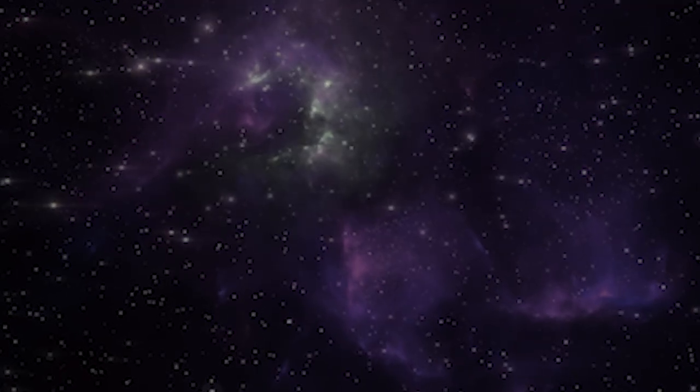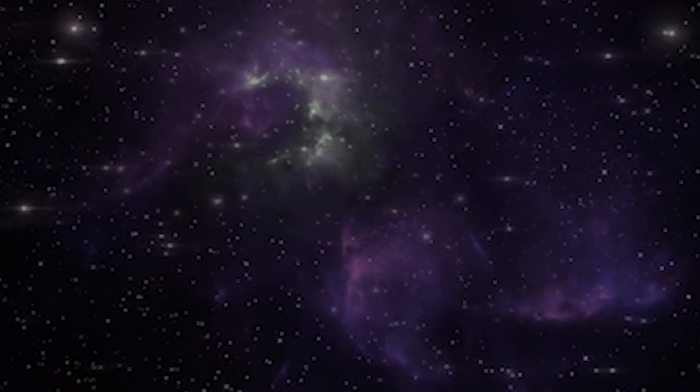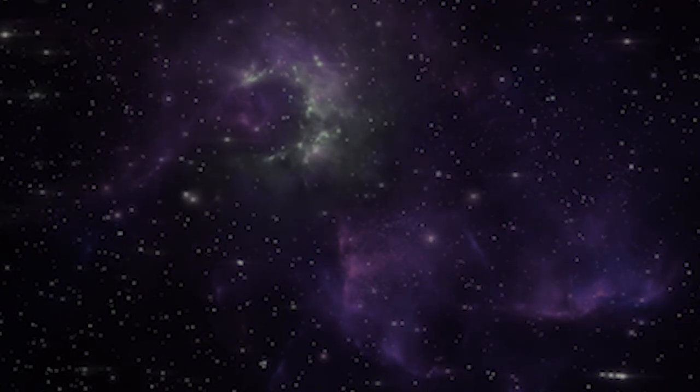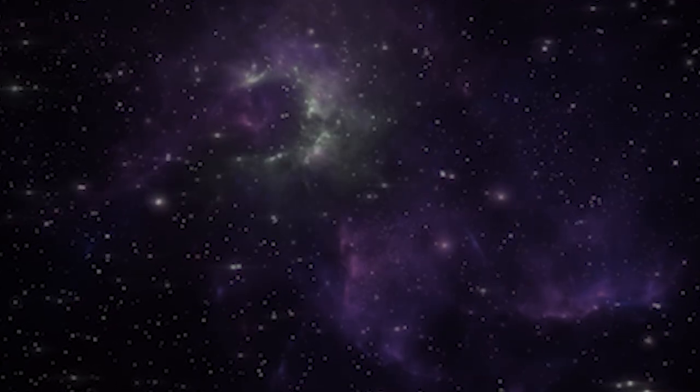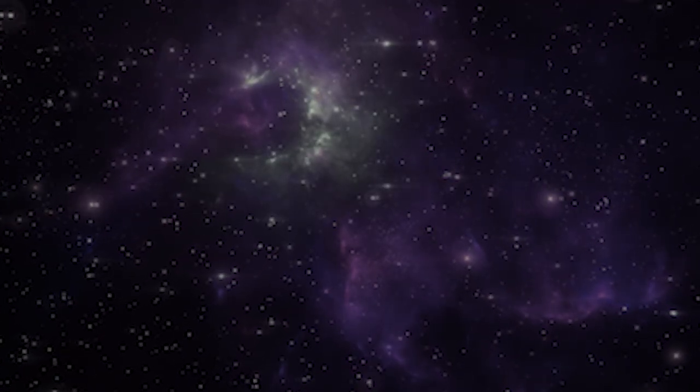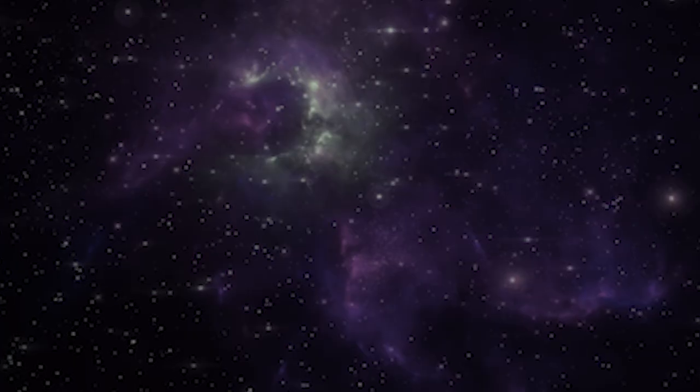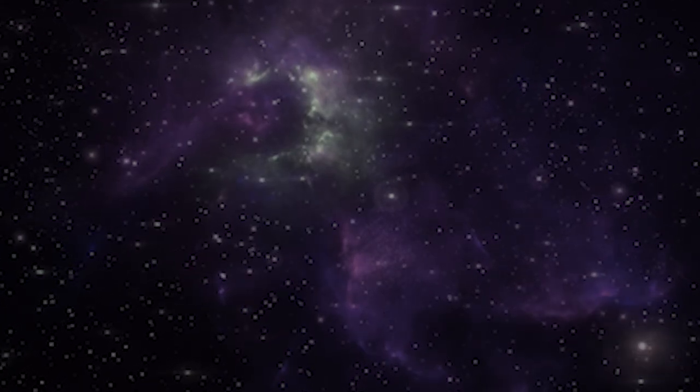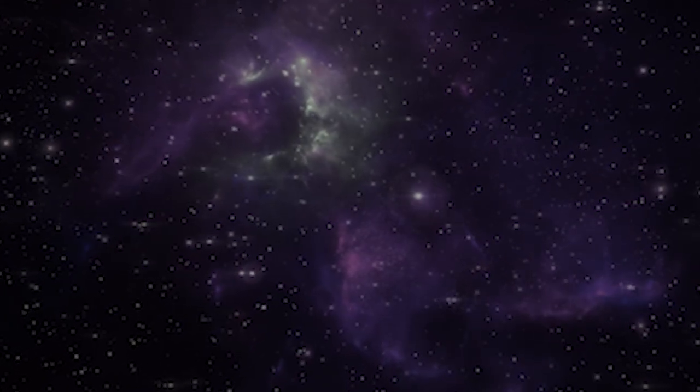It is expected to shine for another 5 billion years. Eventually, it will exhaust its hydrogen fuel. It will expand into a red giant. Later, it will shed outer layers. Its core will become a white dwarf.